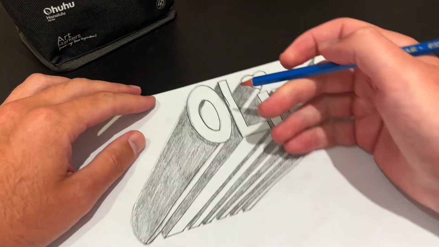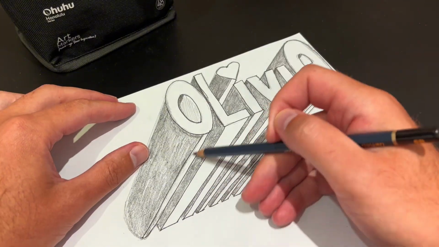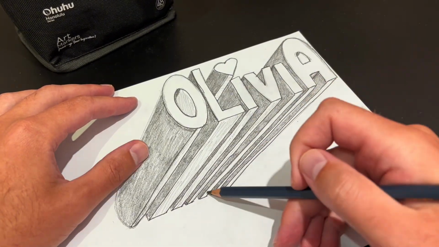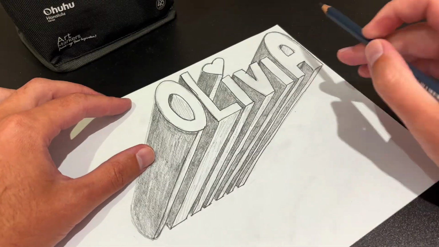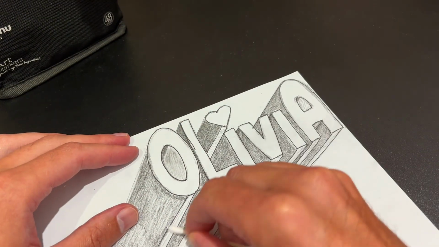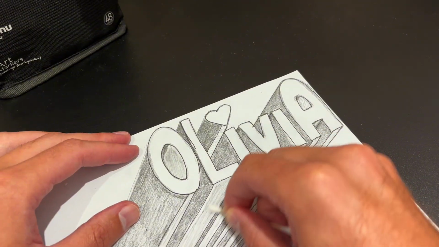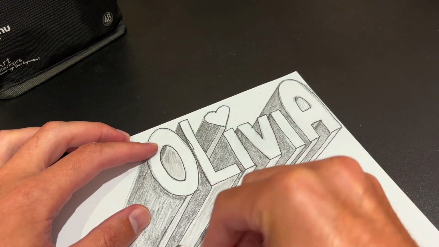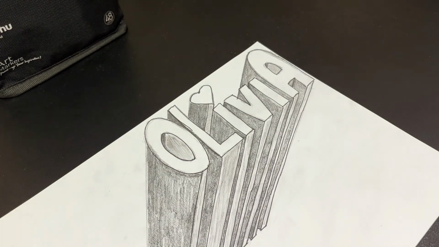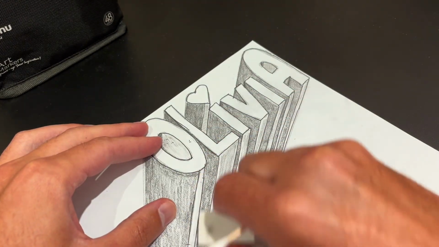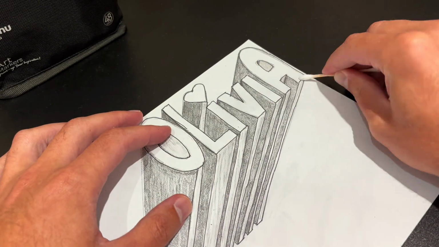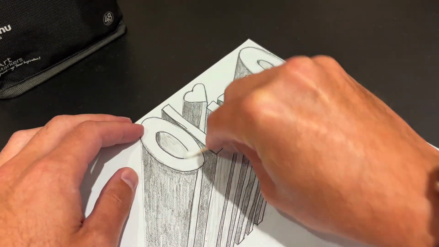Now I'm going back over the contours again using different levels of pressure with the pencil. Some areas need to be much darker while others should stay almost completely light. And as those differences become stronger, Olivia starts to take on more depth. This is my favorite part of the process because you can actually watch the illusion appear. The letters are still on the same sheet of paper, but they're starting to look like something much bigger.